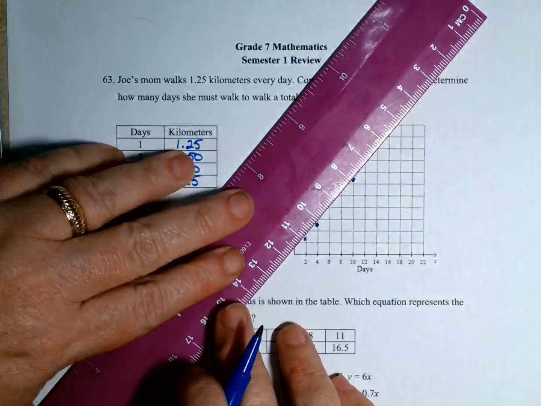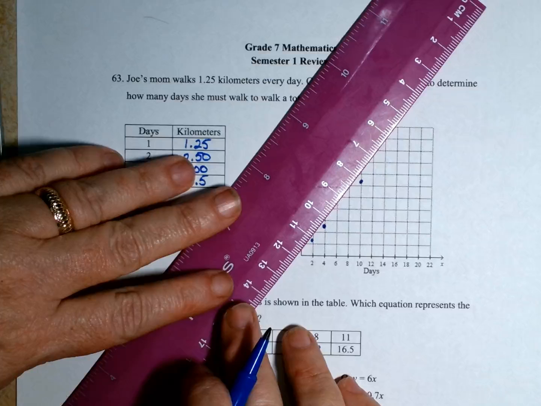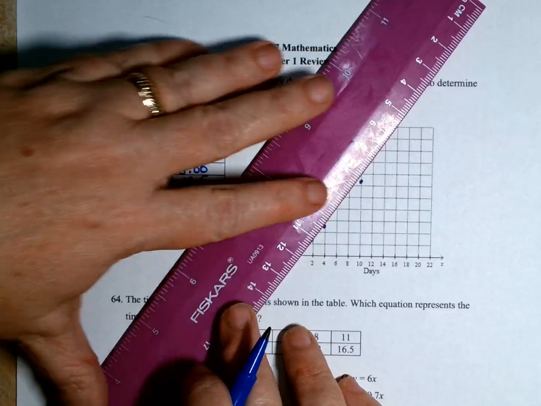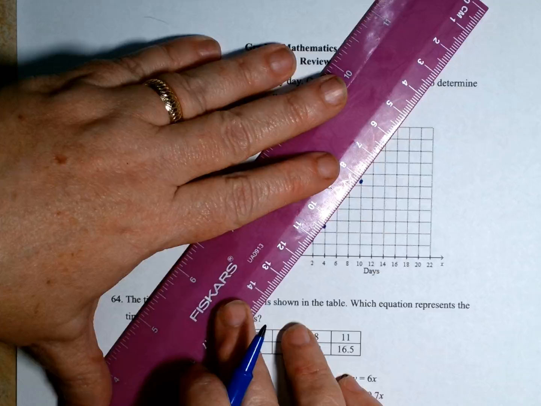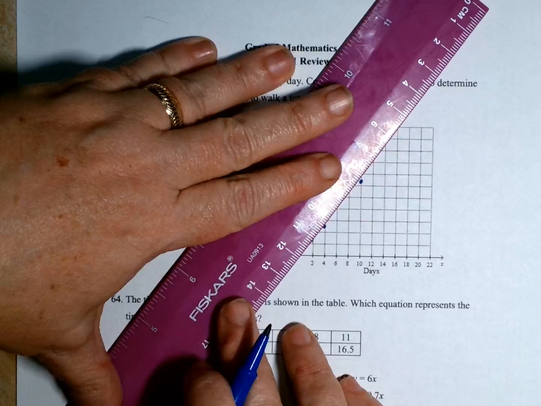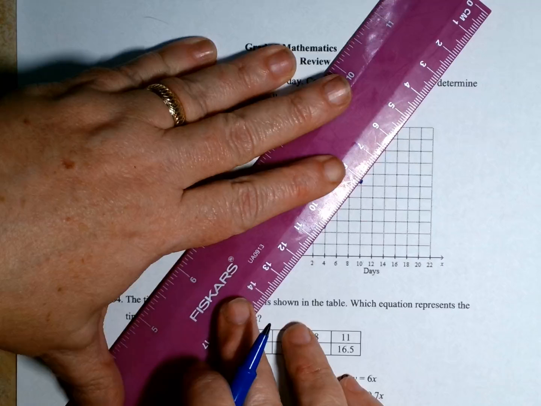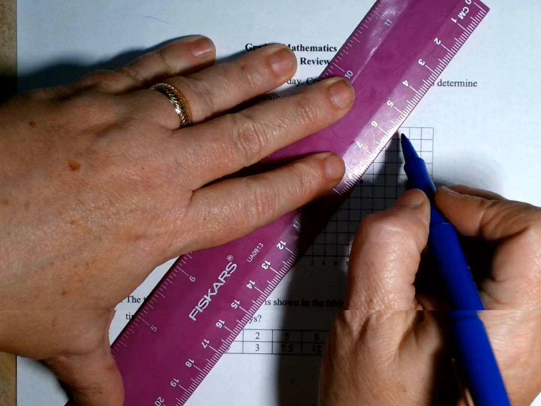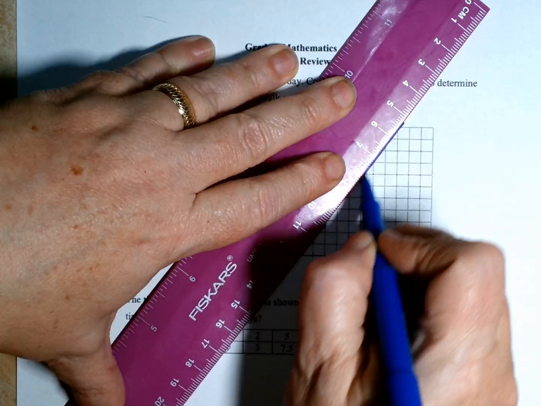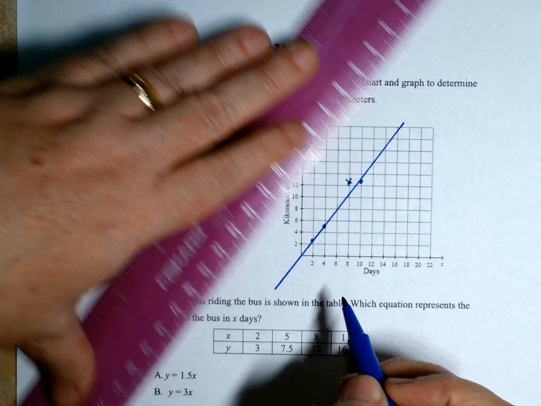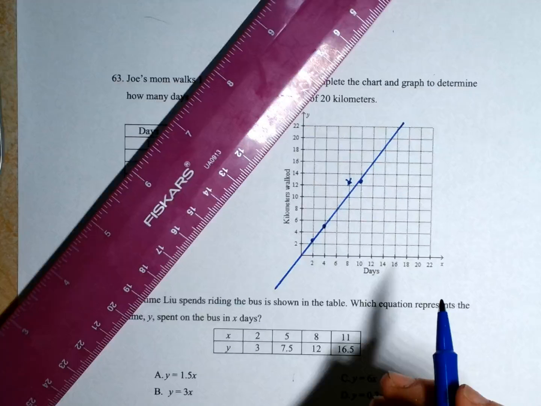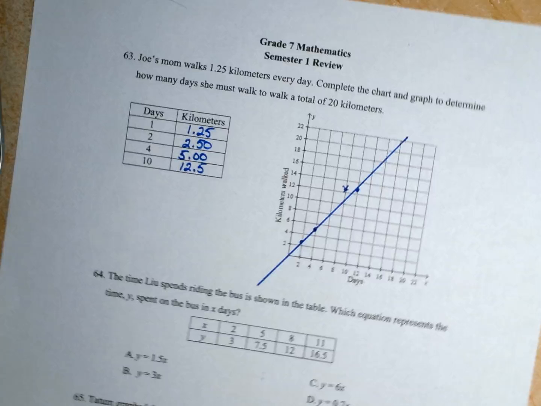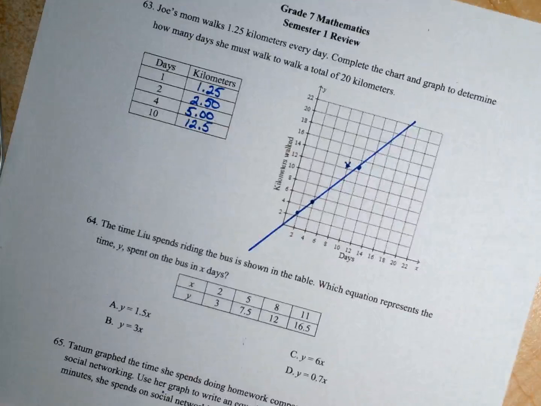So I'm going to line these up. Draw my line. All right, so it wants to know how many days it will take for her to go 20 kilometers. Well, here's my kilometers. It crosses 20 halfway between 14 and 16. So this is at 15 days.